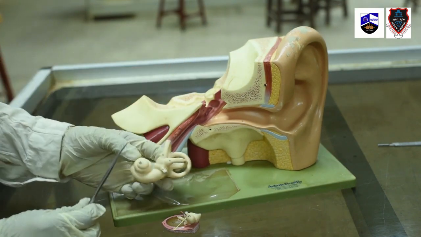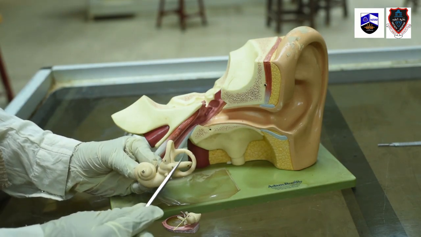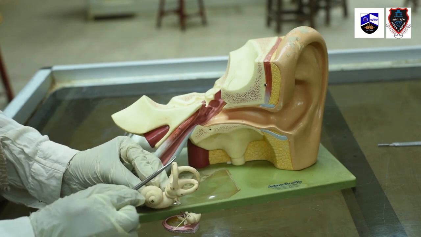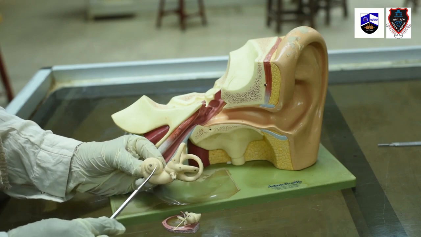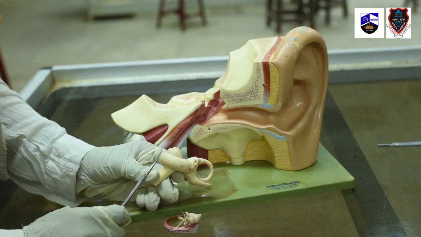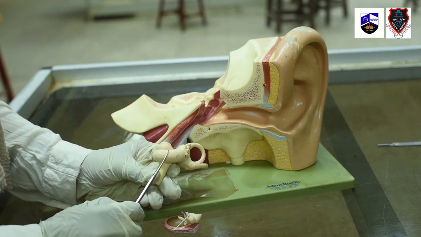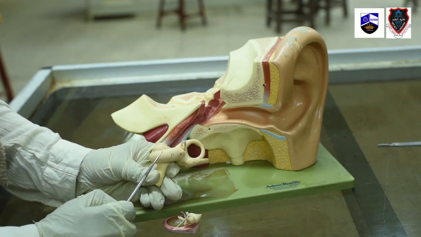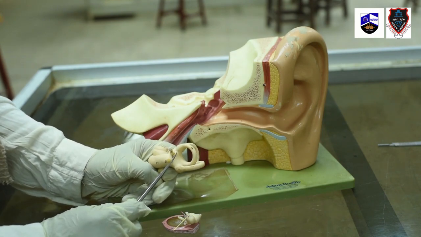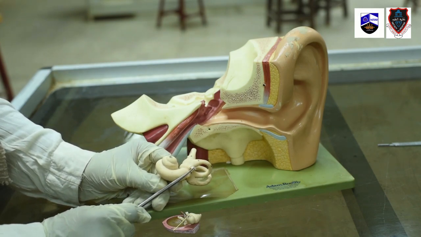The inner ear consists of three structures. Semicircular canals, which are three. Those are the semicircular canals, the cochlea, and the vestibule. The outer round of the cochlea contains the promontory, which forms the medial wall of the middle ear. And we have here the fenestra vestibuli, which forms the articulation with the stapes bone.